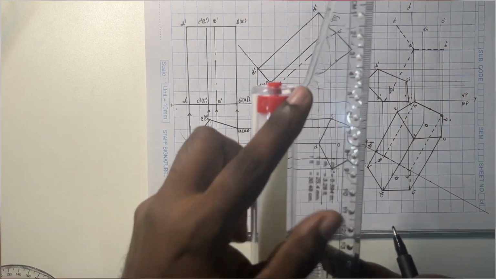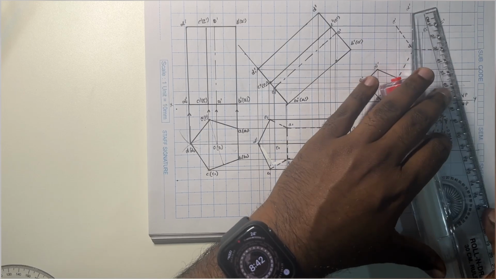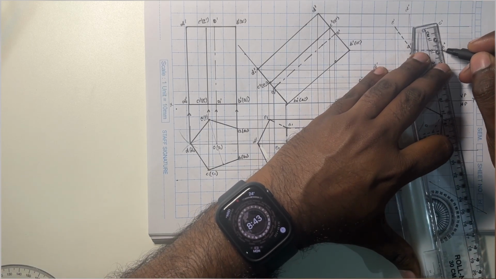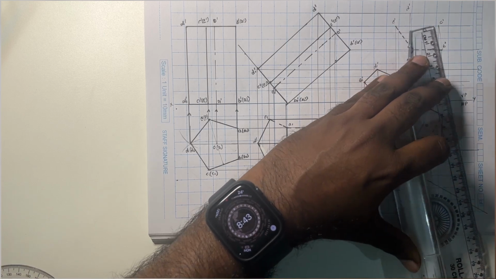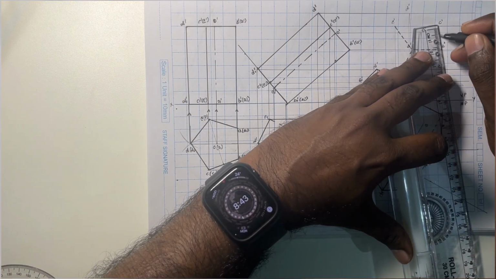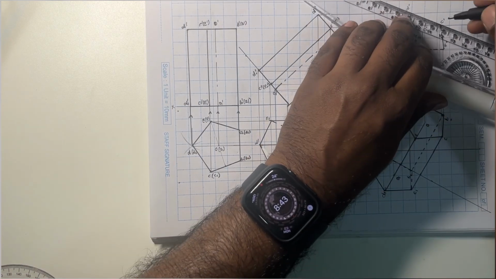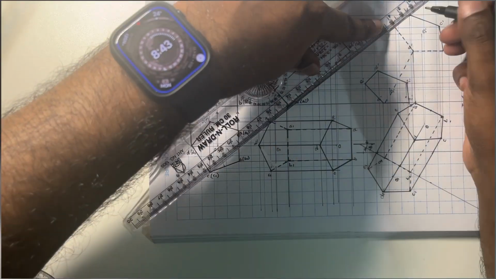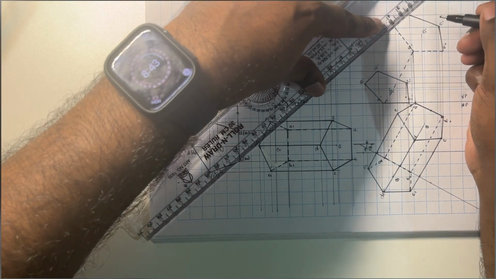Right, so now all the other edges we can complete. So B to C will be visible edge, and then we have got C dash to D dash, and then we have got D dash to E dash.